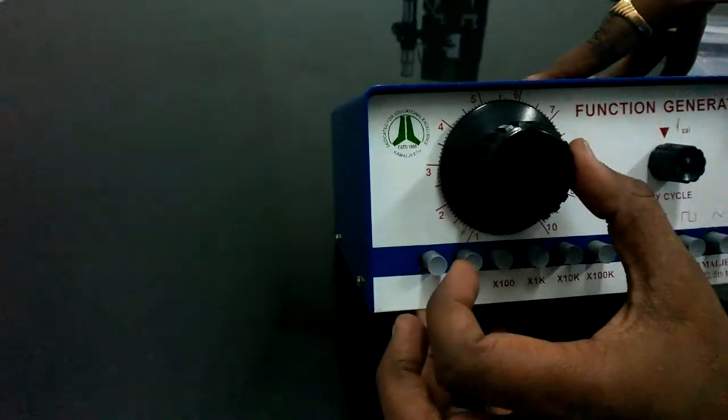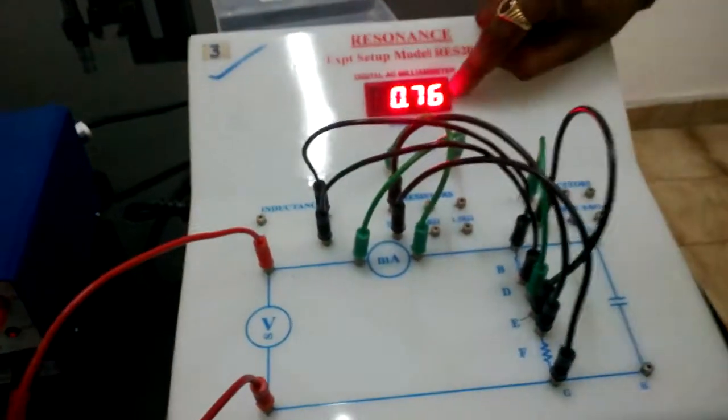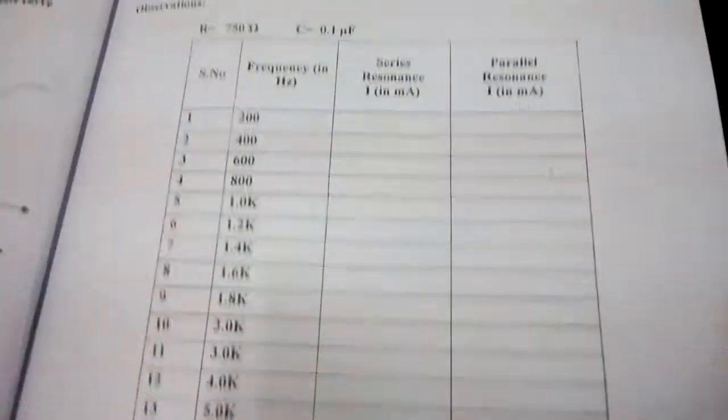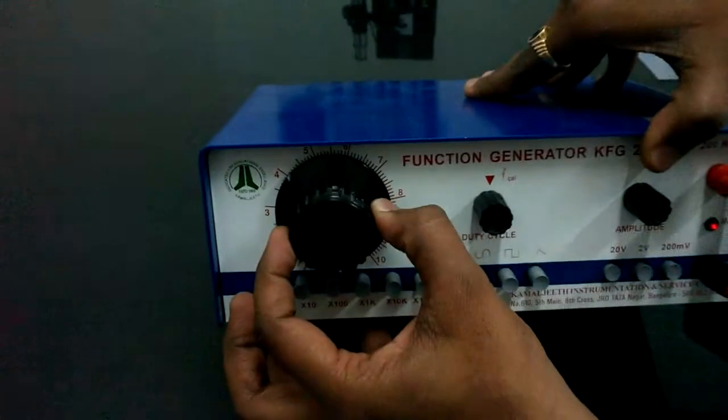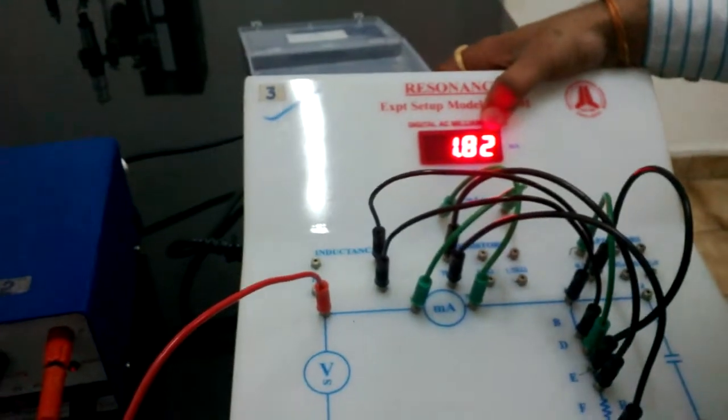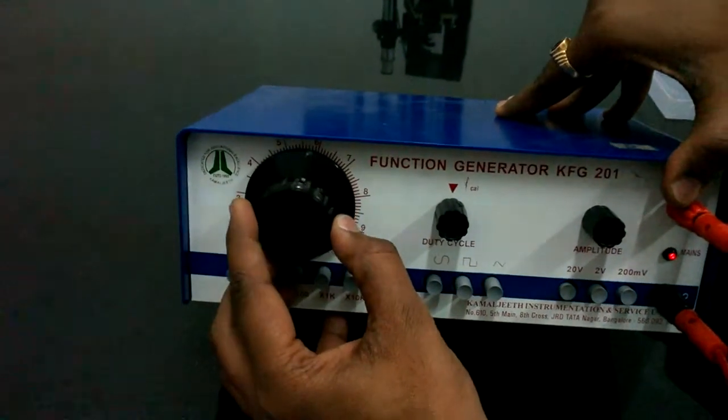There is a mark for it. See what the current is and write it down. Next, keep it at 400, see the current and note it down, and keep it at 600 and note down the current.